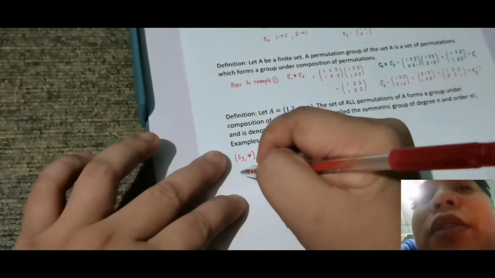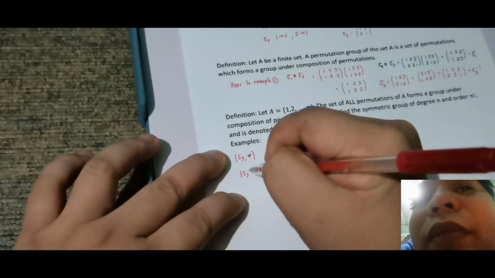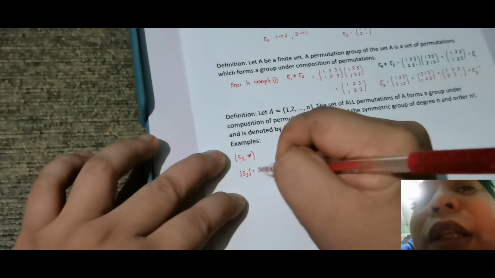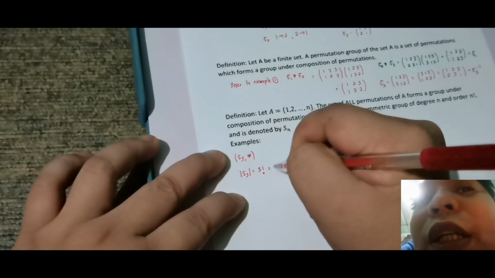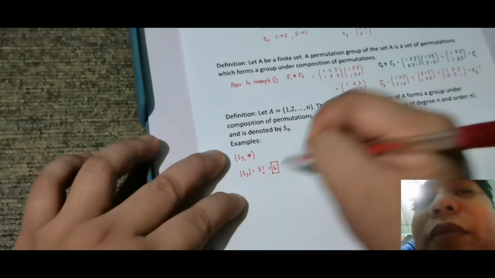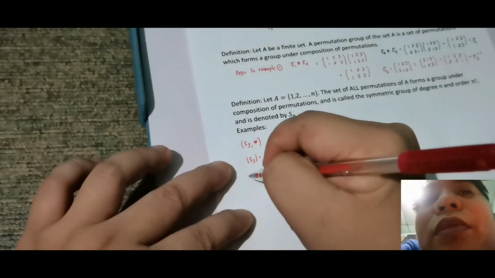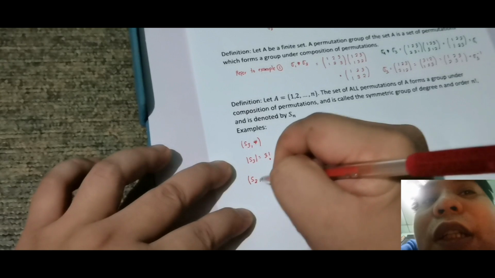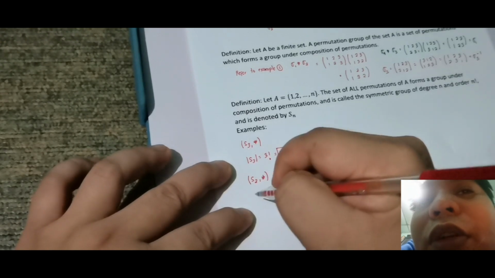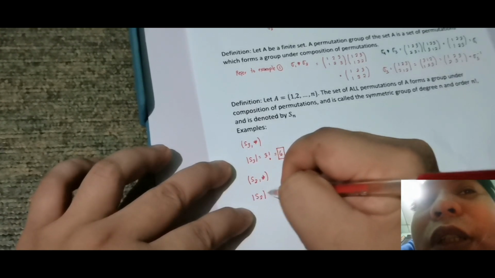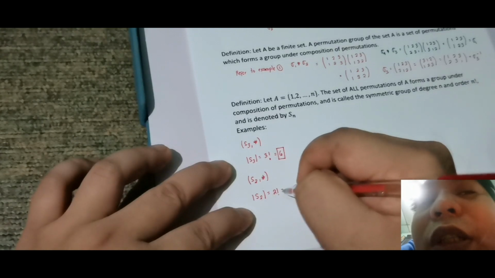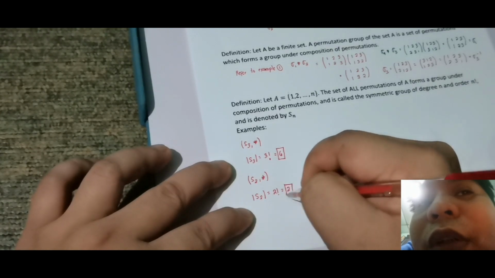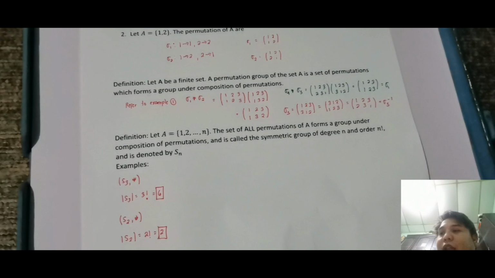So note na yung order nito, yung order ng S sub 3 is just simply n factorial or simply 3 factorial. So this is just 6. So obviously na 6 yun. Okay, next is S sub 2. So kanina, this is S sub 2 comma asterisk. So yung order nun is S sub 2 is simply 2 factorial, which is equal sa 2. Okay, so napaka simple.